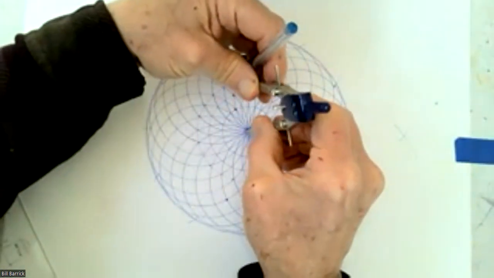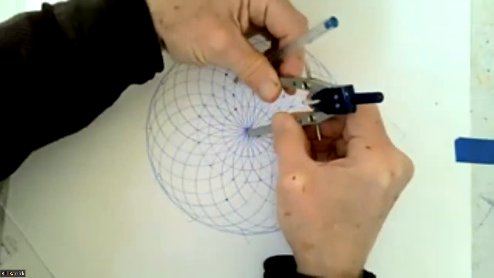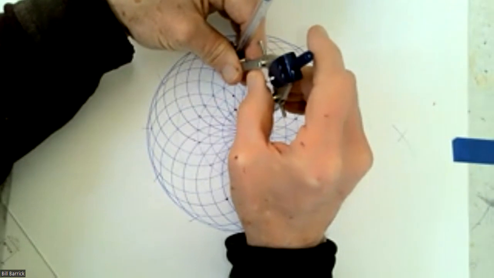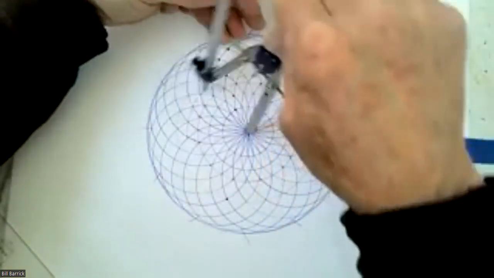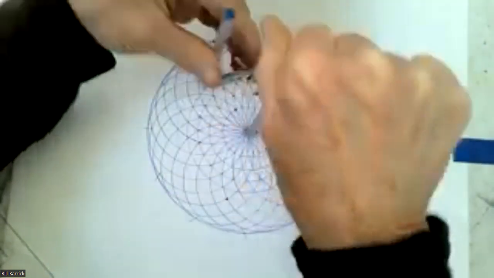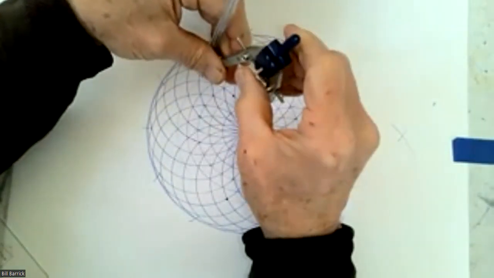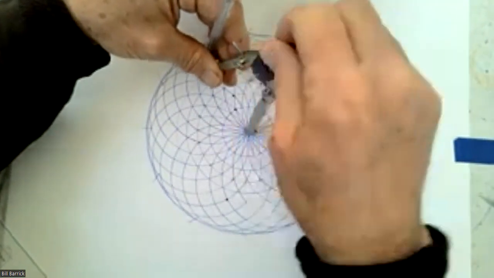I already have this one here. And here's the light one that I drew previously. I'll go ahead and darken that one in.